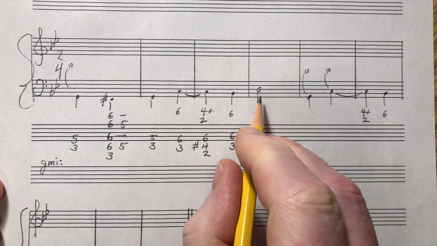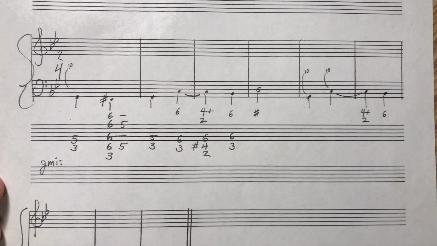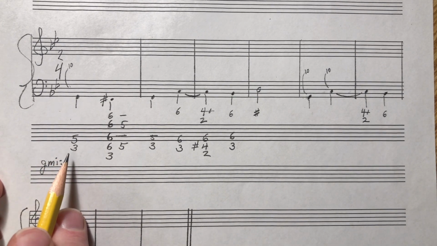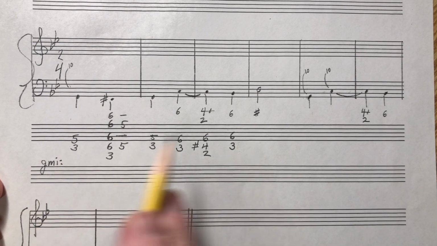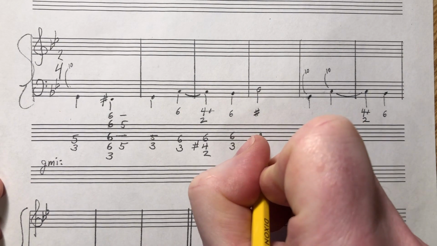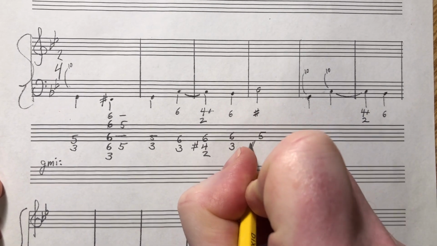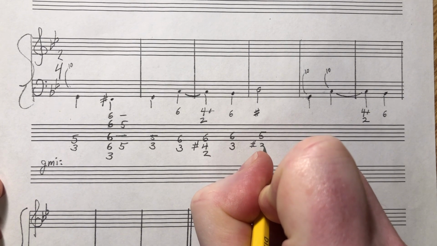And a bass note with only a sharp means the sharp applies to the 3rd above the bass note, and since there are no other numbers there, it's just like this kind of bass note where there are no figures. It implies 5, 3, but the sharp applies to the 3, so we'll put 5 and a sharp 3.